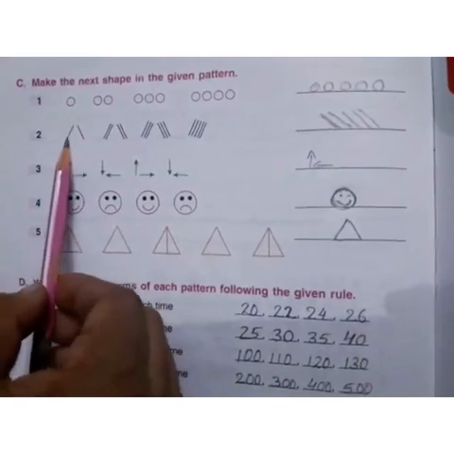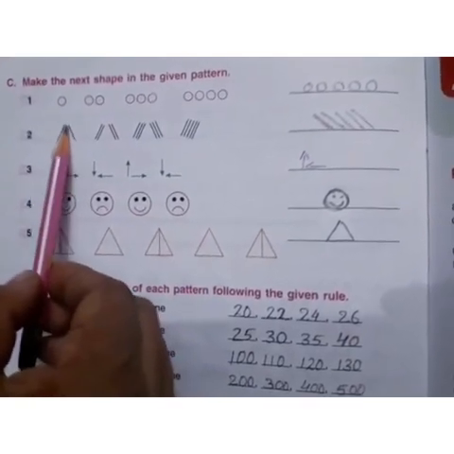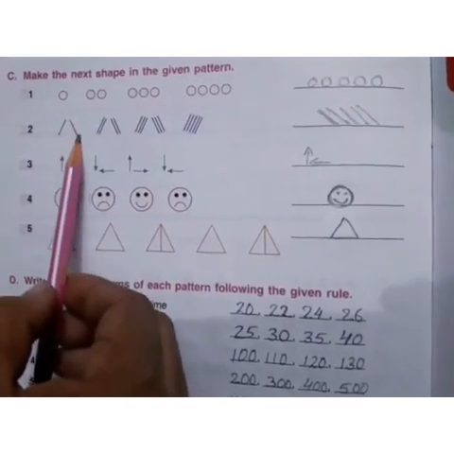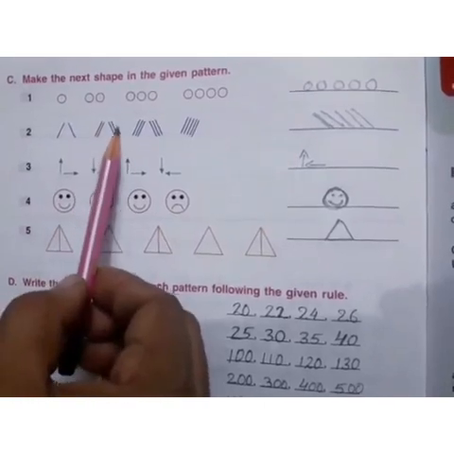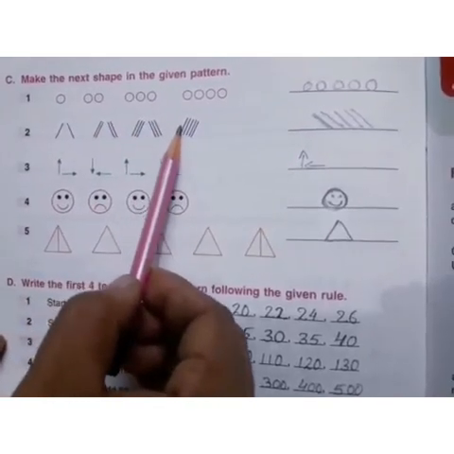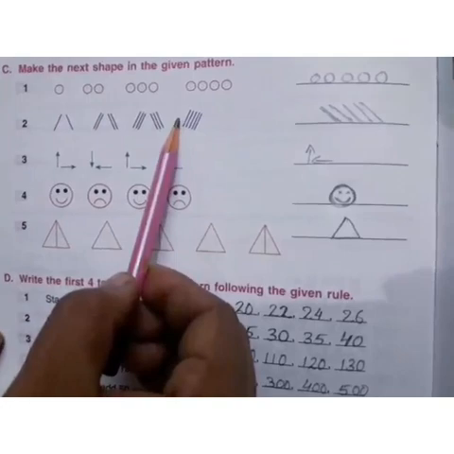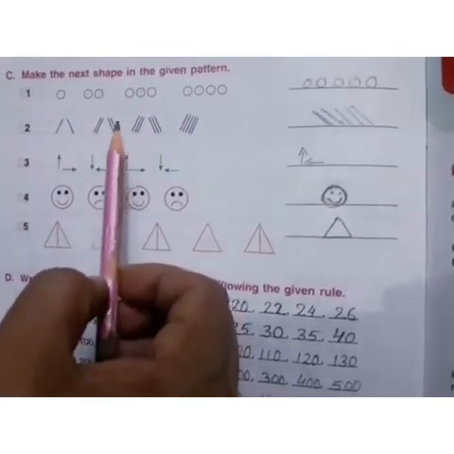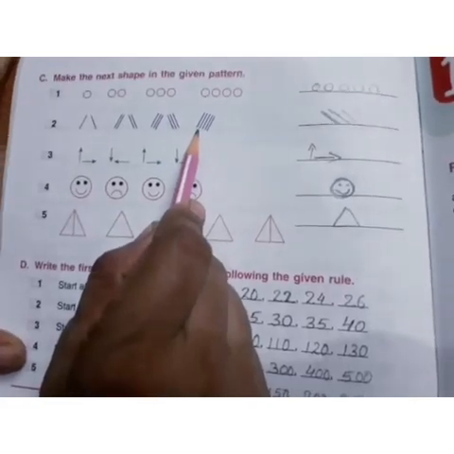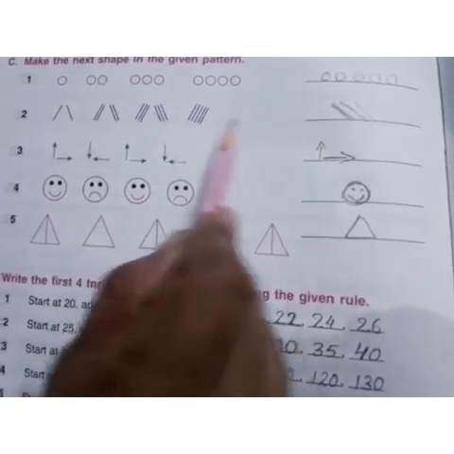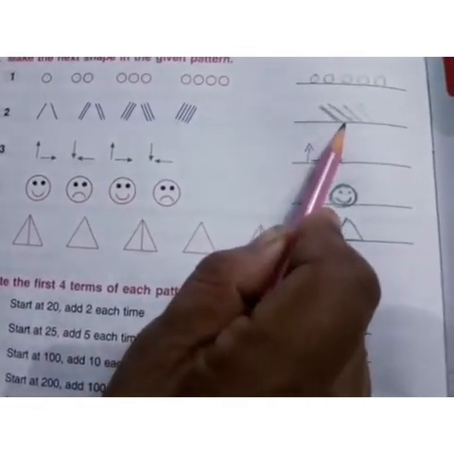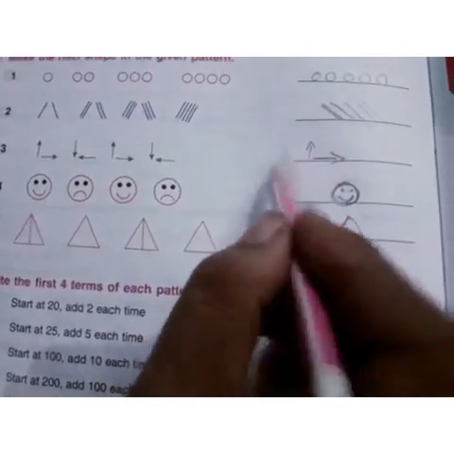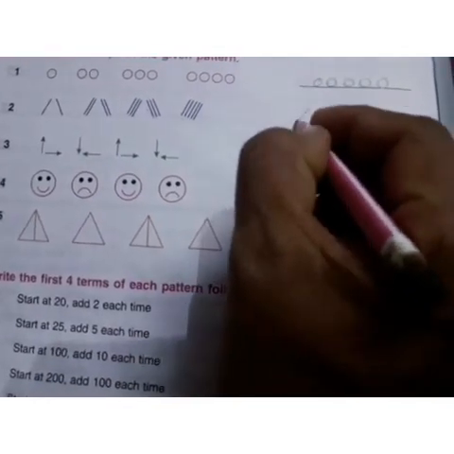Here 1 line and a second parallel line is given. Then 2 and 2, 3 and 3, 4, here 5 lines. So we can draw 5 lines.